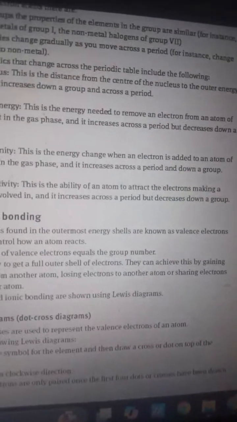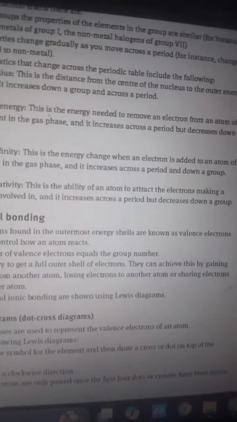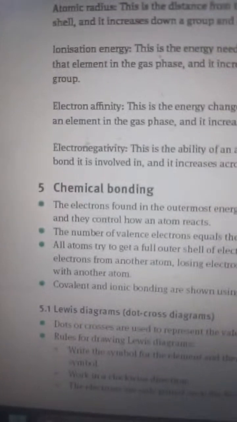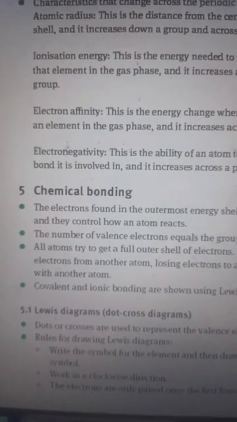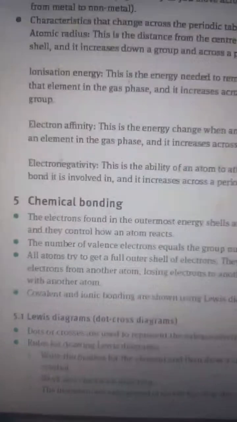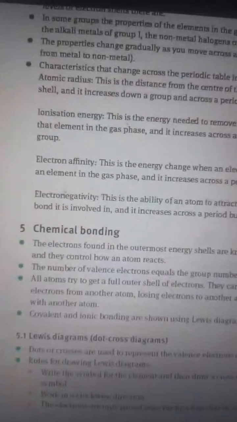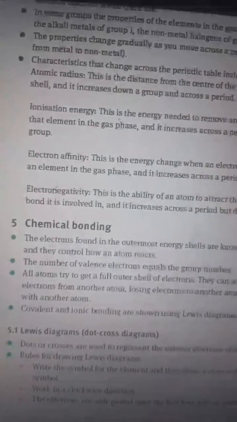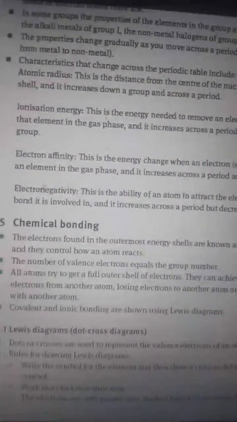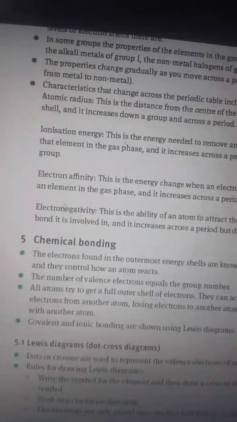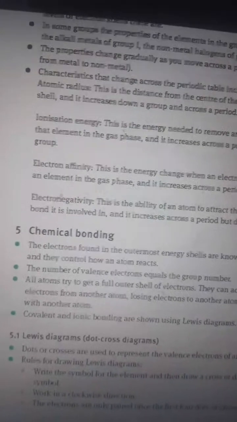Yes, and they are also arranged by ionization energy. This is the energy needed to remove an electron from an atom of that element in the gas phase, and it increases across a period but decreases down a group.